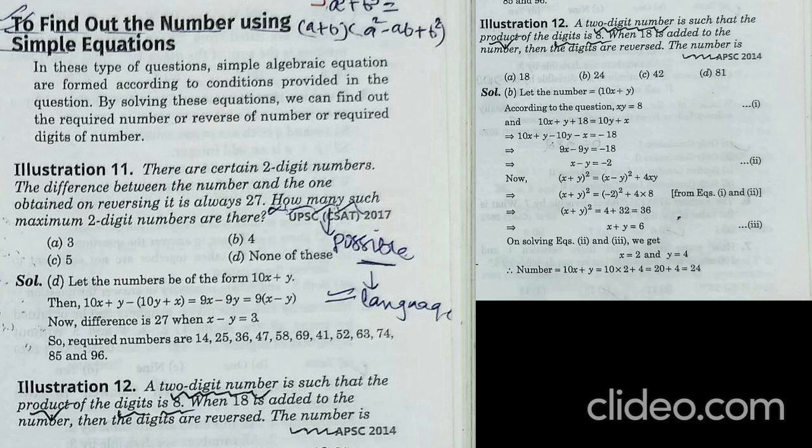how to find the number using a simple equation. Simple equation means, as we know, a particular sentence is given and from that sentence we have to derive a particular equation. So it's basically a balance equation and nothing else, right?